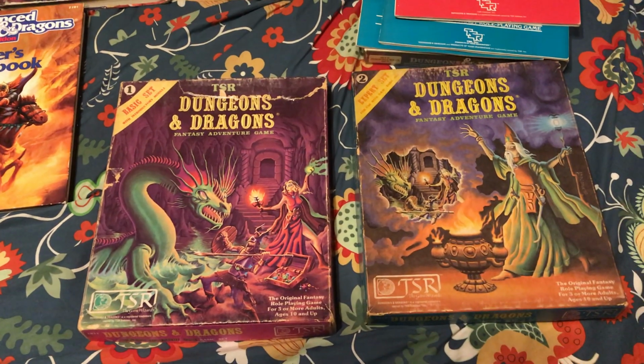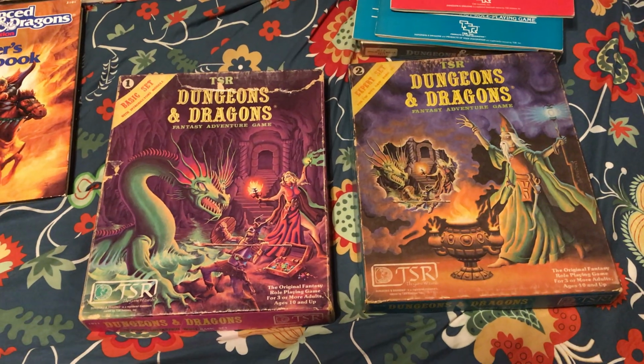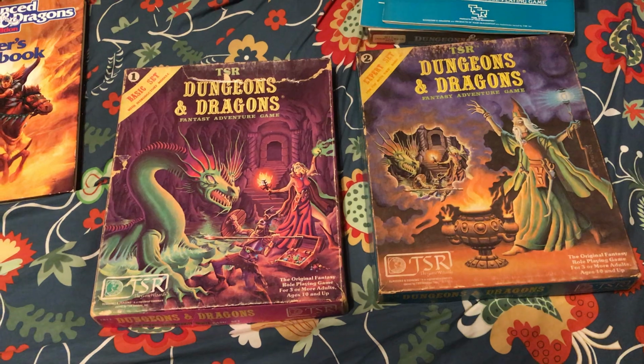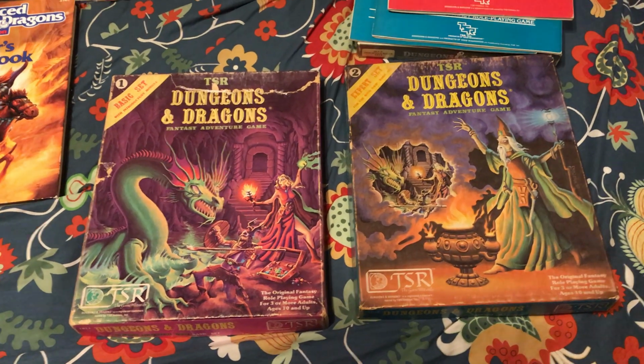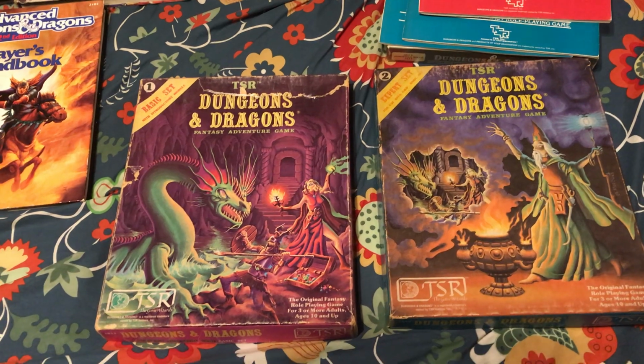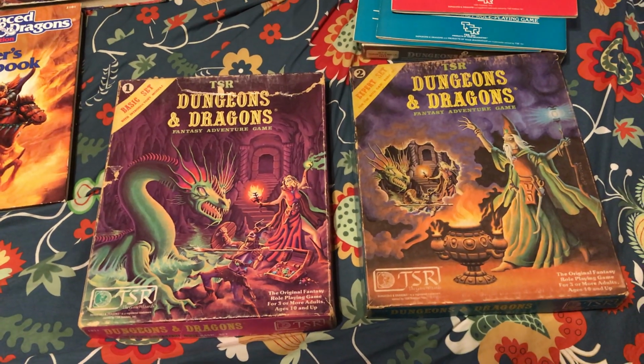I don't have everything here, by the way. I brought out all the physical copies I have of most of the stuff, so I can show you a good portion of it. But there's still going to be stuff I just don't own. So that's just how it is. Let me show you this stuff.